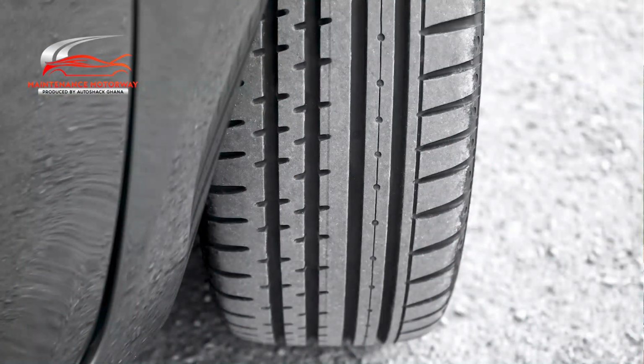In our previous episode, we discussed the dangers of driving on worn-out tires. Today we will talk about tire tread patterns and their characteristics. Tire tread is the rubber on the tire that makes contact with the road surface.